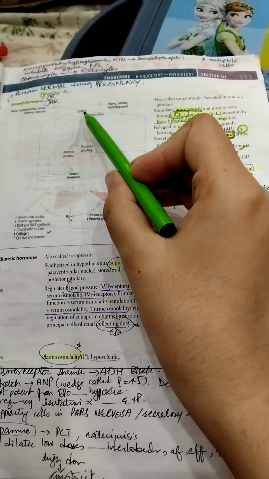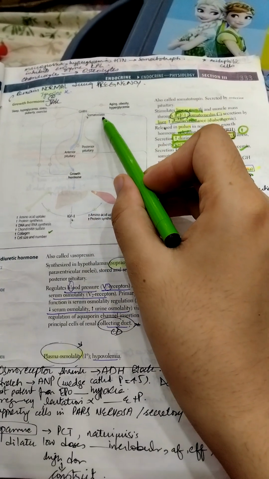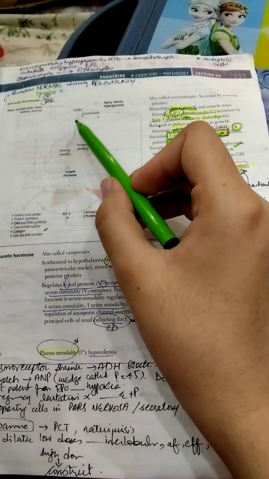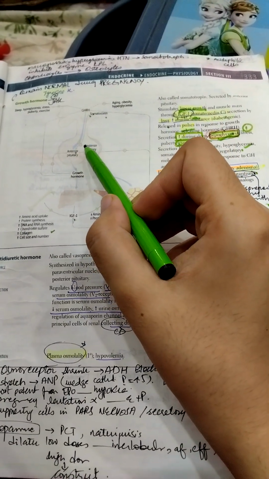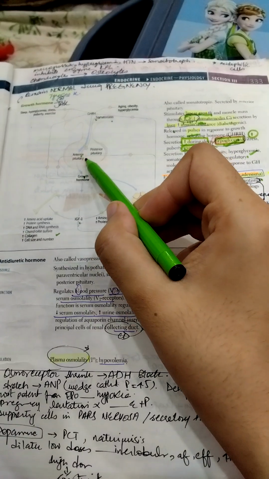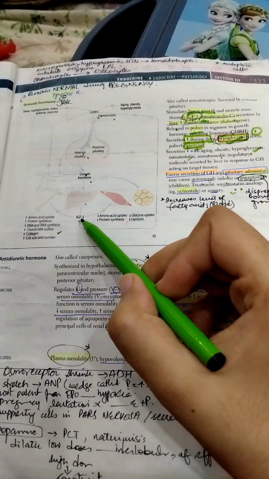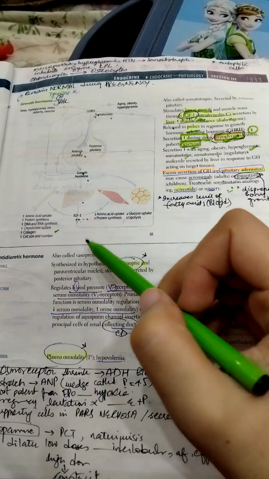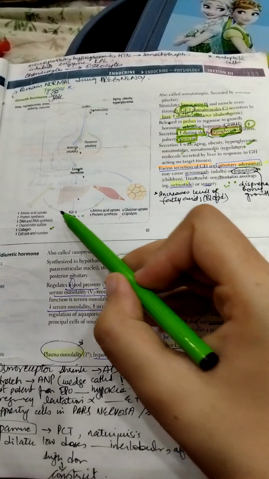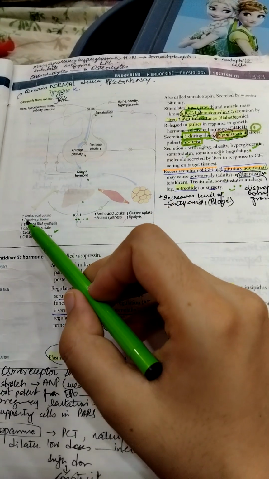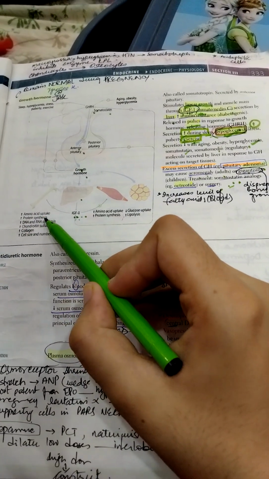This GHRH, growth hormone releasing hormone, is released along with somatostatin, which is basically inhibitory, right? So GHRH causes release of growth hormone from the anterior pituitary. This growth hormone stimulates the liver to make IGF-1, that is insulin like growth factor 1. What IGF-1 does on the bones is that it basically increases amino acid uptake and makes protein.